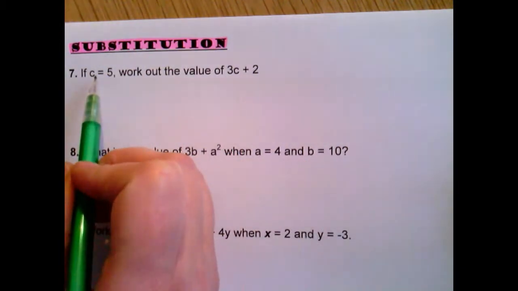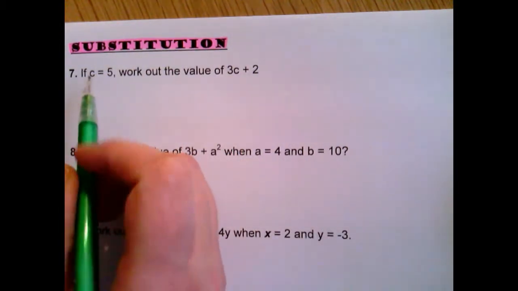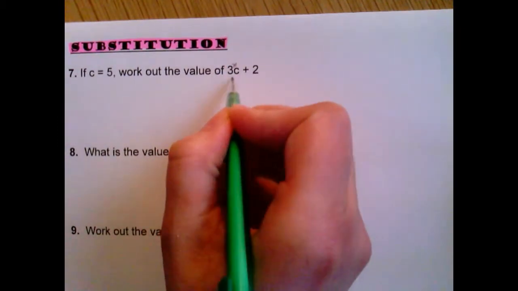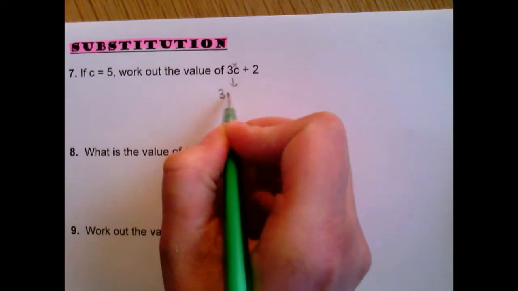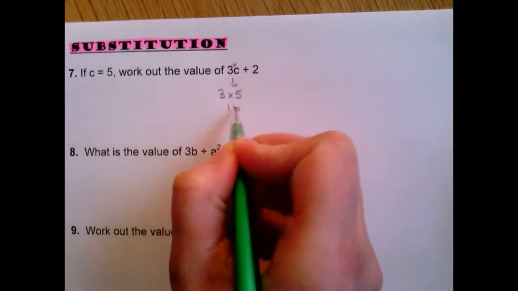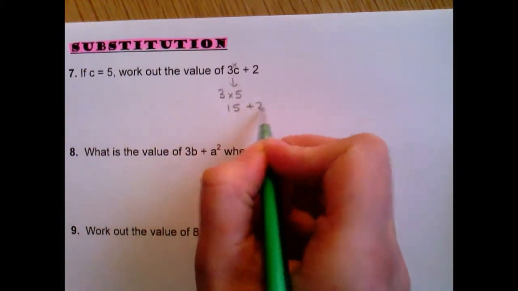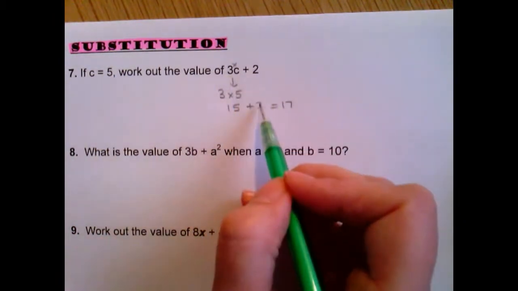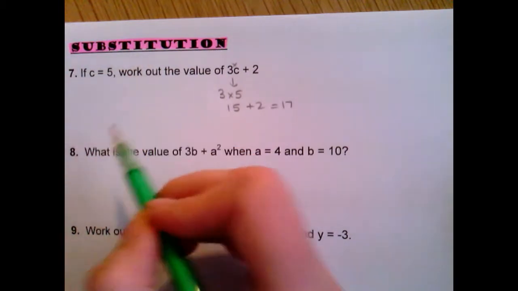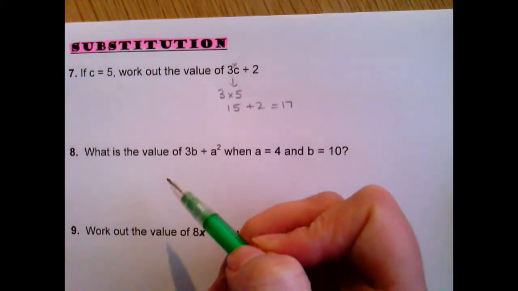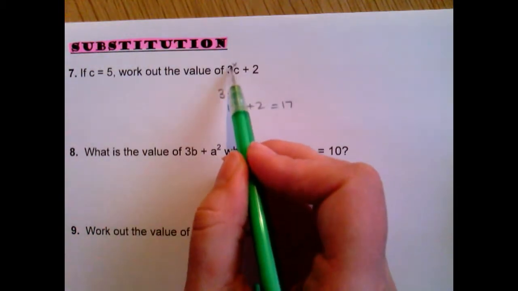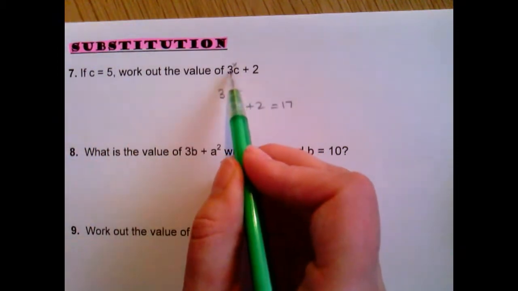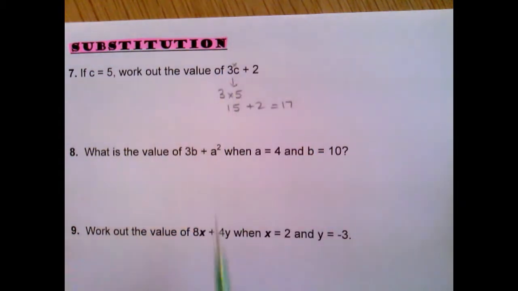So they're telling you there the value of c, each c is worth 5, and 3c means 3 c's or 3 times c. So 3c, you do 3 times 5 is 15, and then plus on the 2 would get you 17. You don't put the c back in. The whole point of substitution is that the letter goes and the number goes in place of it. And remember, 3c means 3 times c. You don't just put the 5 in and make it 3 5 like 35. You do 3 times 5 to get the 15.